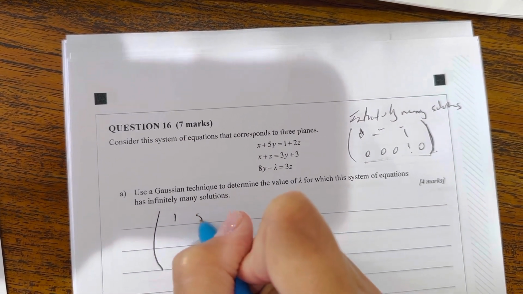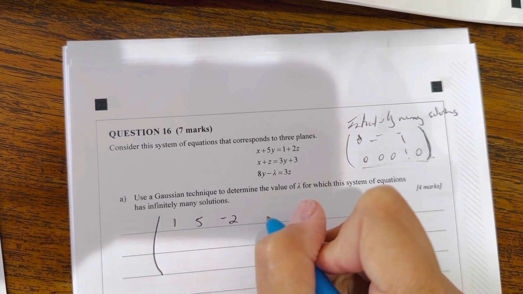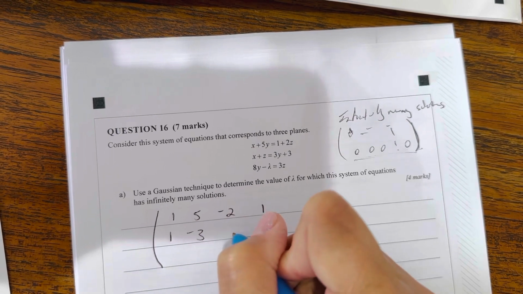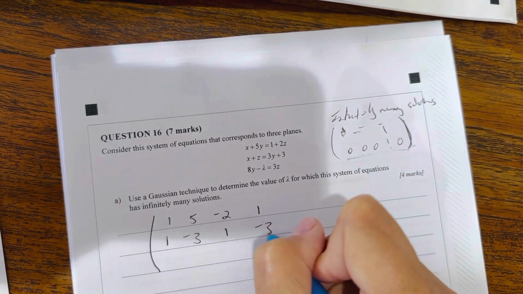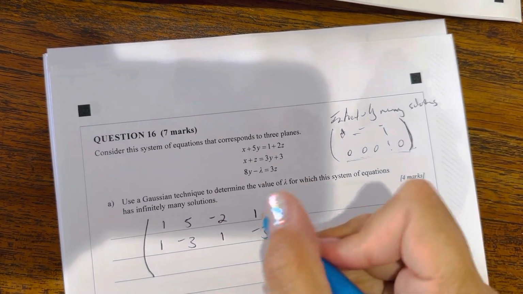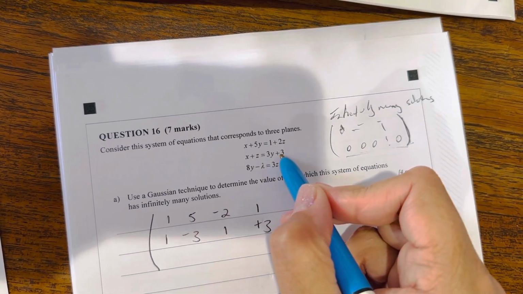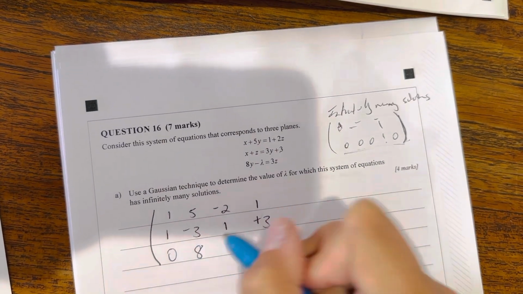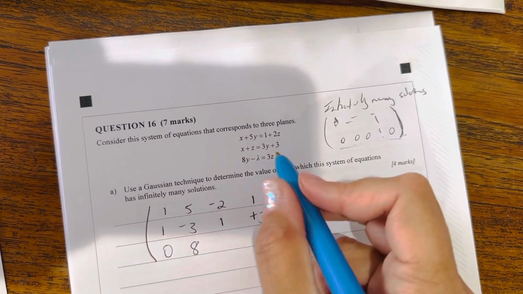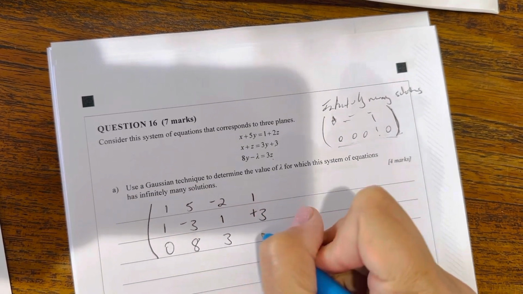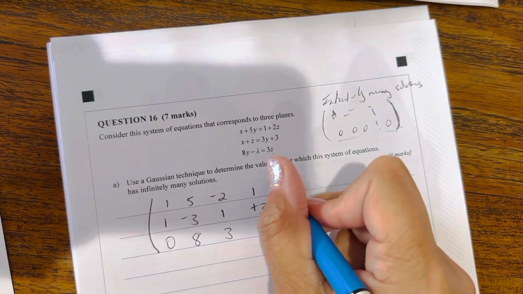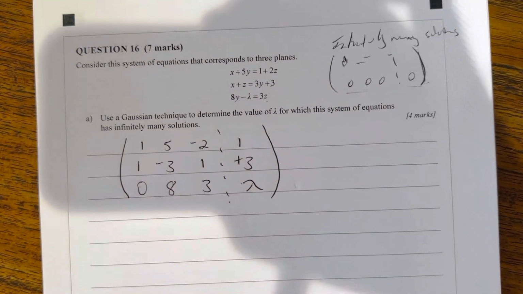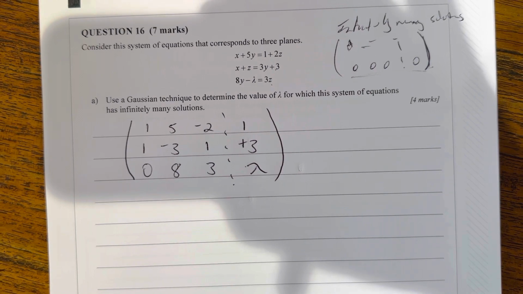That'll be 1, 5, minus 2, 1. 1 minus 3, 1 minus 3. Oh, sorry, 3, apologies. That's a positive 3 there. Then I have 0, 8. Bring this over here. I'll have 3 and I'll have lambda. So that's my first step, putting it into an augmented matrix.